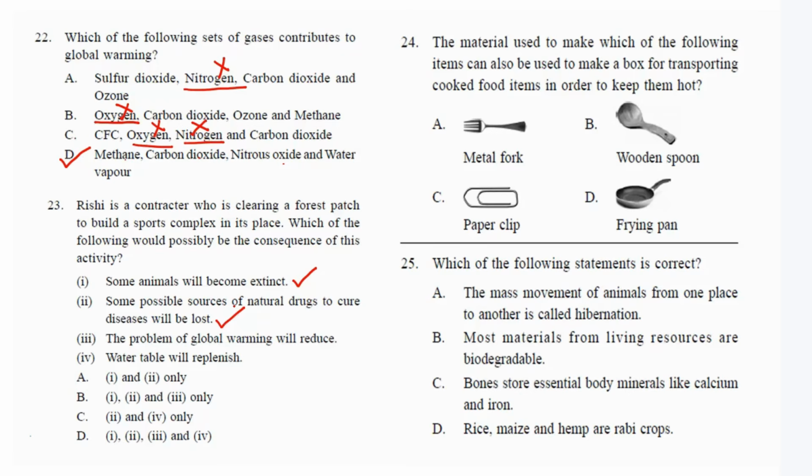So this is correct. The problem of global warming will reduce? No. The problem of global warming will not reduce, it will increase. And water table will replenish? No. So the correct options are 1 and 2. So the correct answer will be option number A, right?